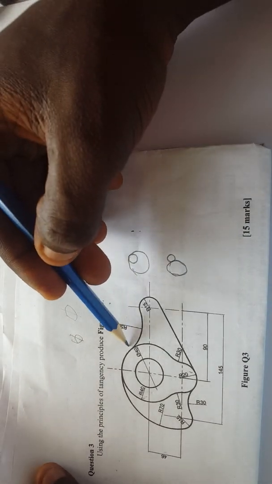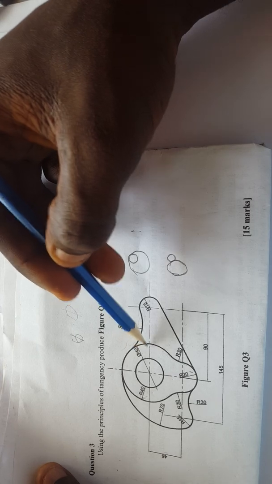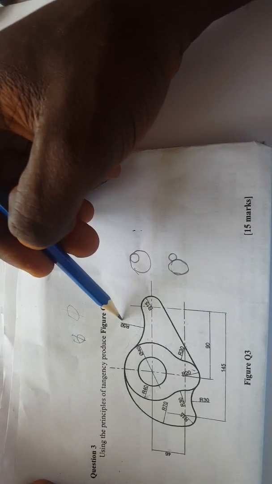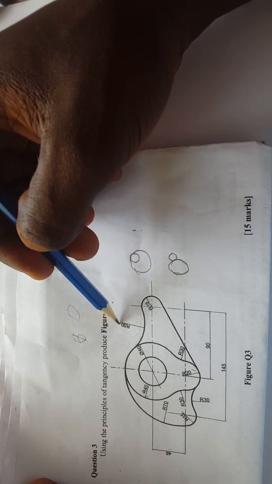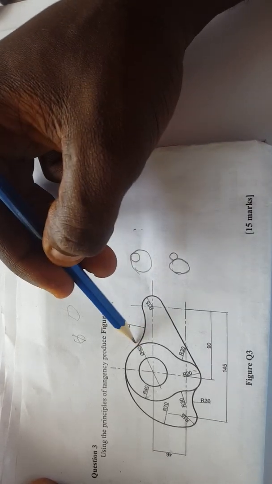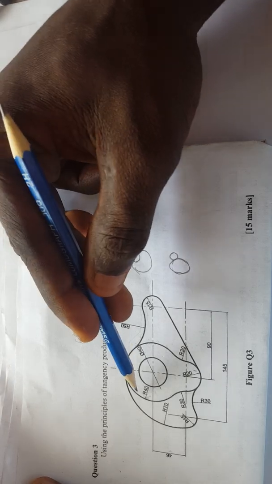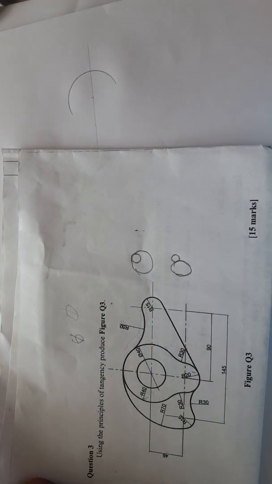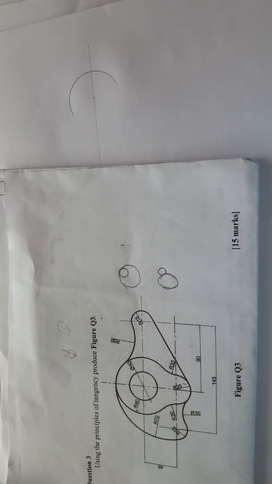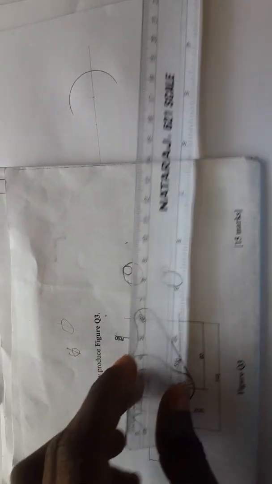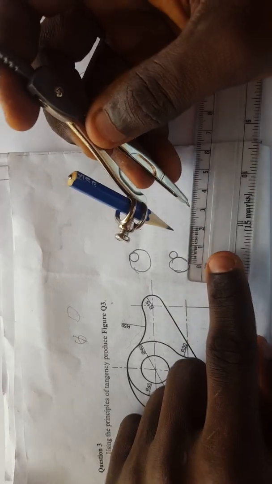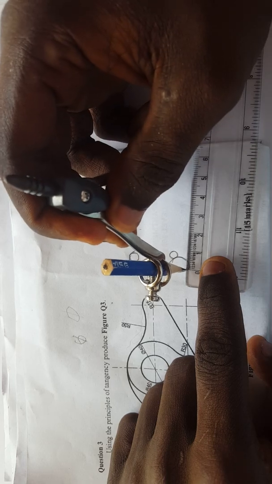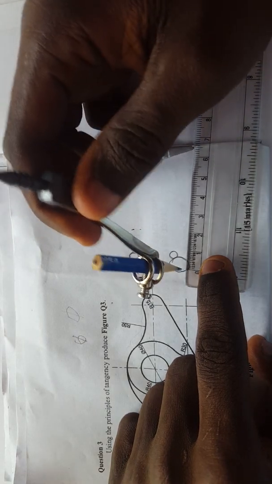Now the next thing we can draw is this. This one is externally tangential to this bigger circle and this smaller circle. So in order to get the center of this circle, we add 15 to 50, and then we add 40, that's the radius of the bigger circle, to 50, and then we also mark the center of the circle we obtain at that point. So let's add 15 to 50, that's 65. Then we pick 65 from the rule.